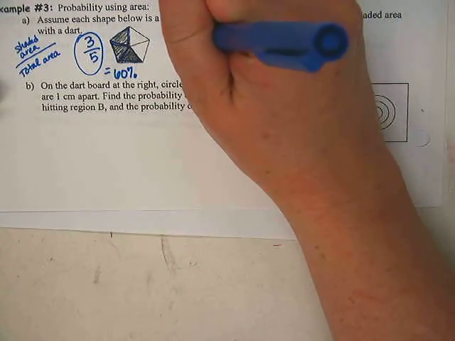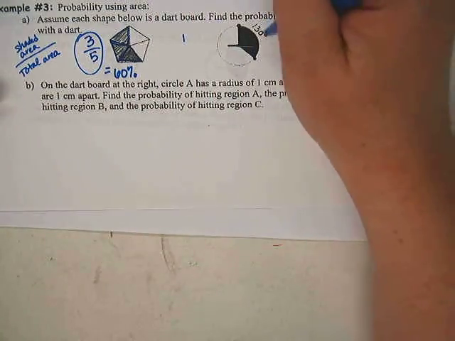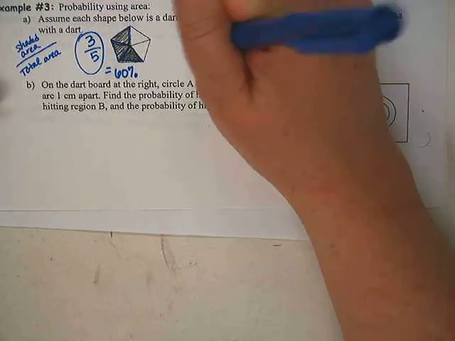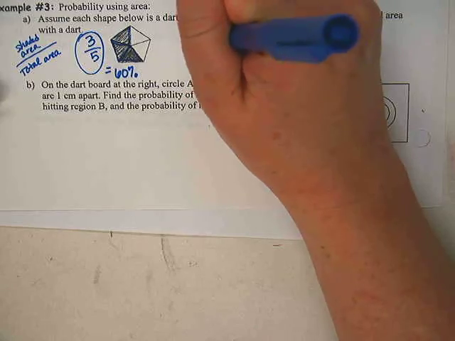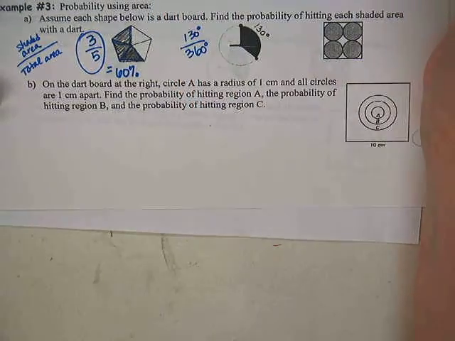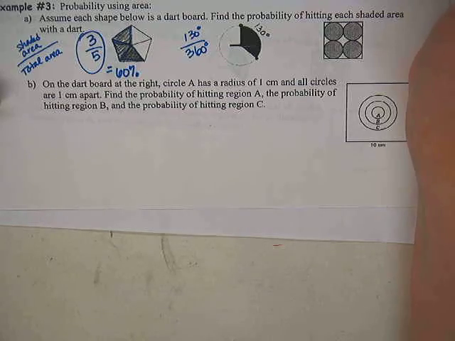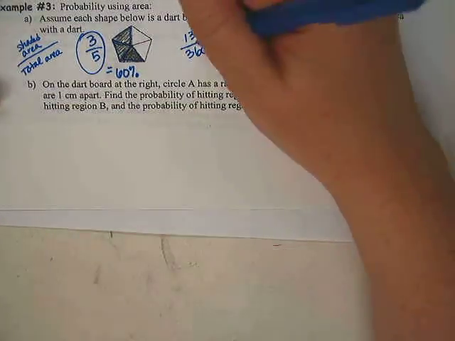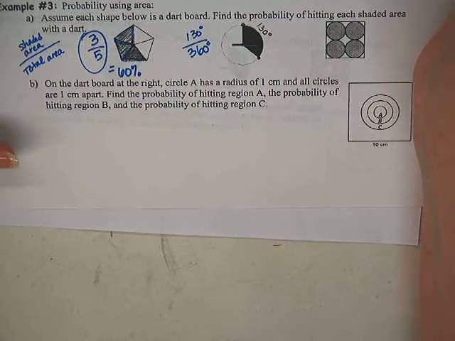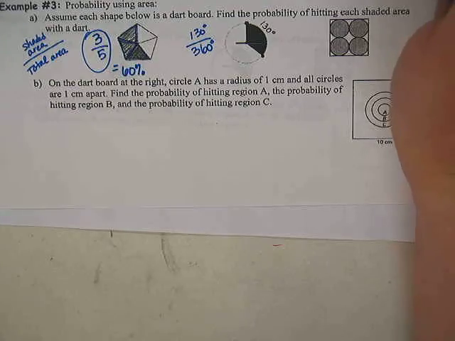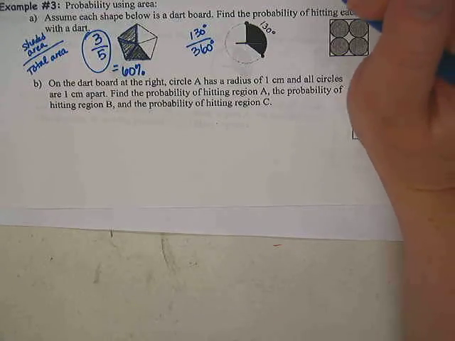360. So instead of having to actually do the areas and divide them, we will get exactly the same ratio just by using the angles, because they will have the same radius, and so it would be the same proportional area. So if the shaded area is 130 degrees, then the probability of hitting that shaded area would be 130 divided by the 360 degrees that are in the entire circle.